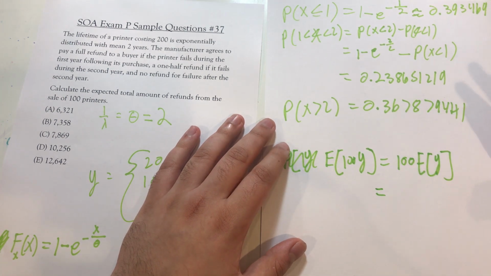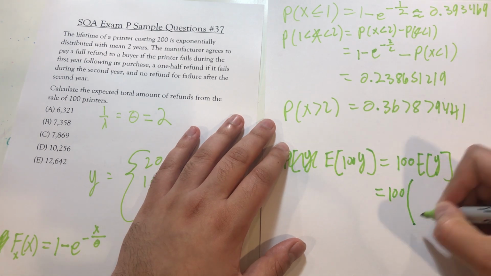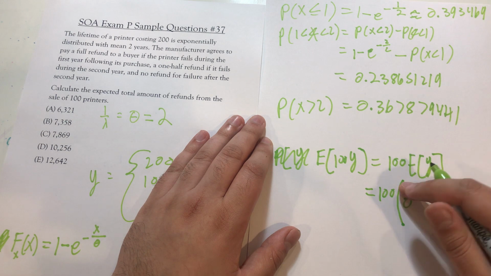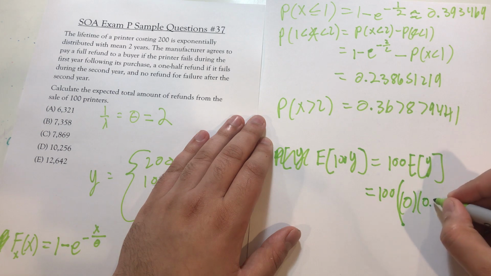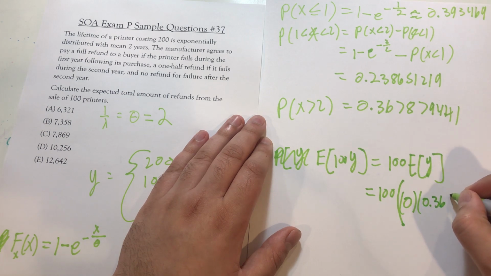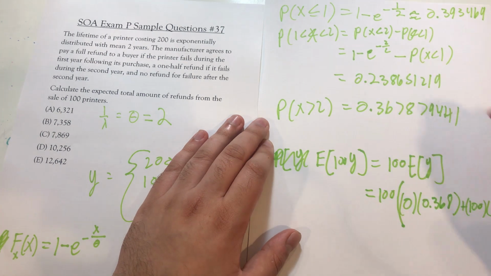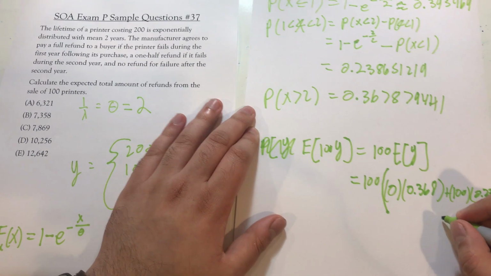Well, that should be just a sum. So that's going to be 100 times the refund amount of 0 times the probability of a refund amount of 0, which is 0.368, plus the refund amount of 100 times the probability of a refund amount of 100, which is 0.2387. I ran out of room, so I'll write it down here.